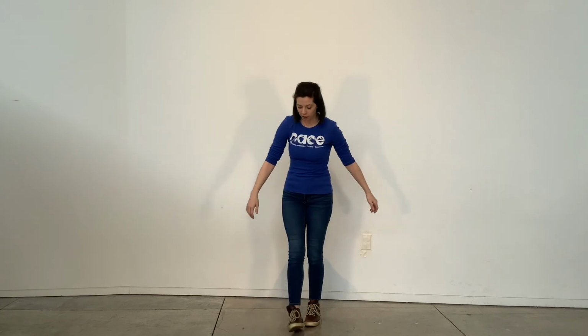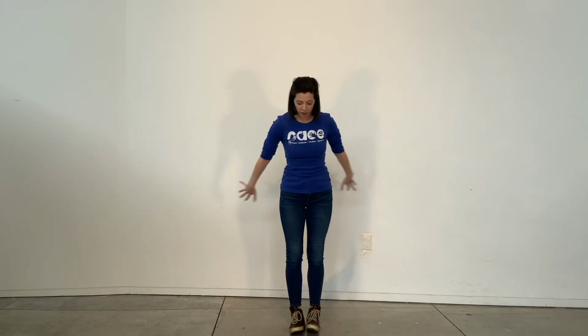Let's move on to our warm-up. Remember, our warm-up gets our bodies nice and warm and ready to move. So we will start standing tall like this. You will stand either behind your chair, or if you have this open space, you'll stand tall like this. And I say, "Hello, class." You say, "Hello, Miss Kelsey." Let's try it. "Hello, class." "Hello, Miss Kelsey." Great job!